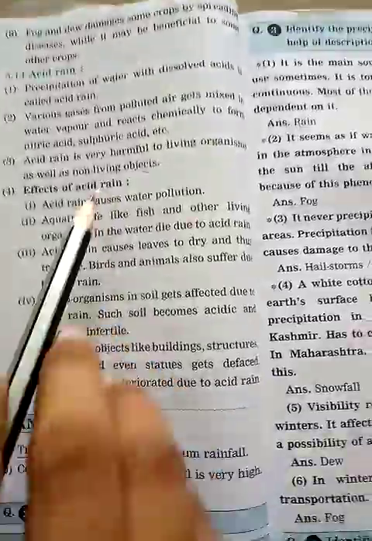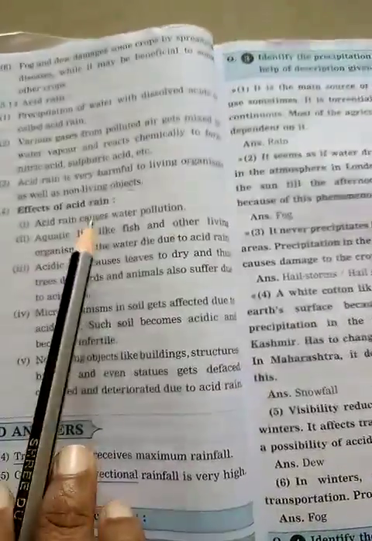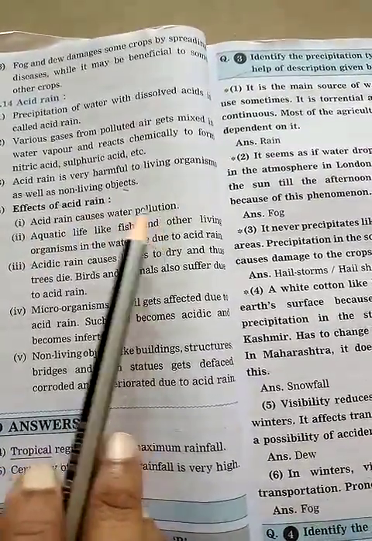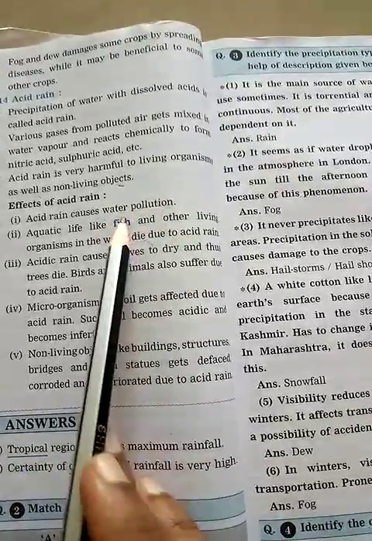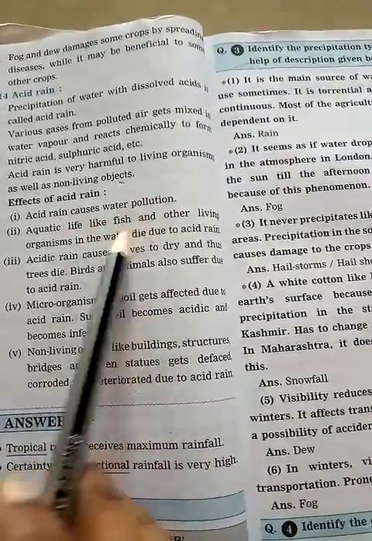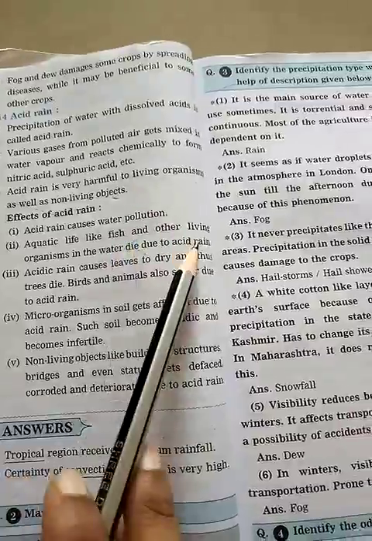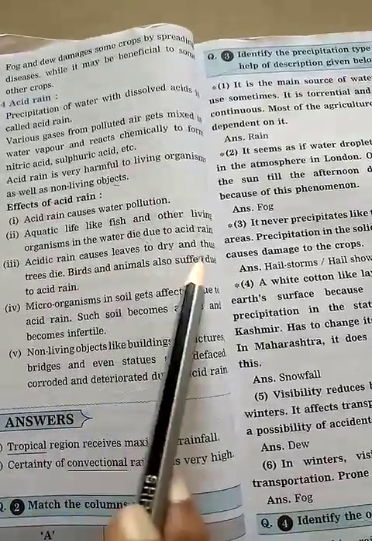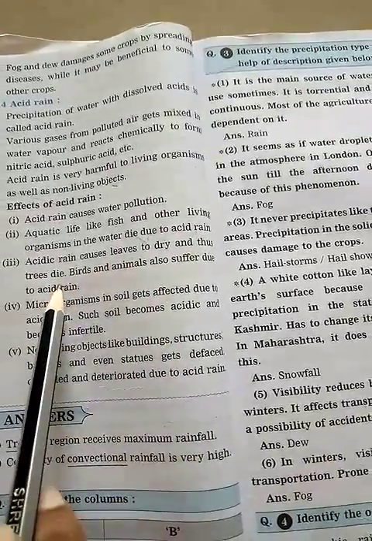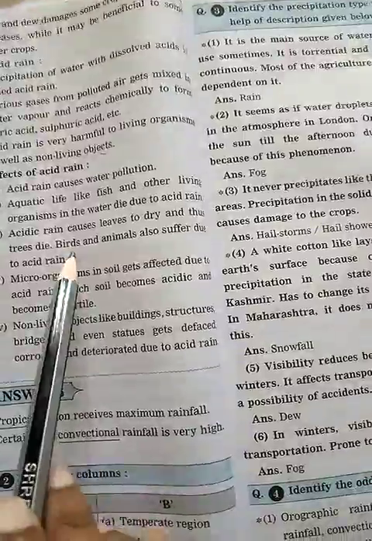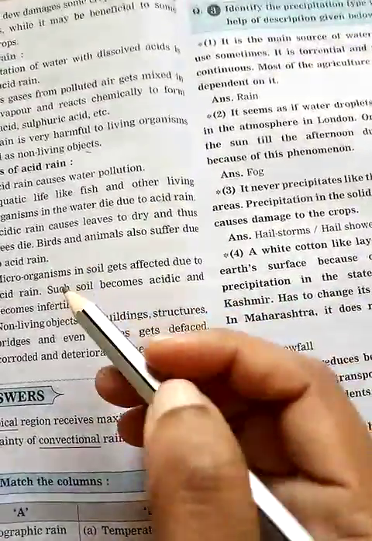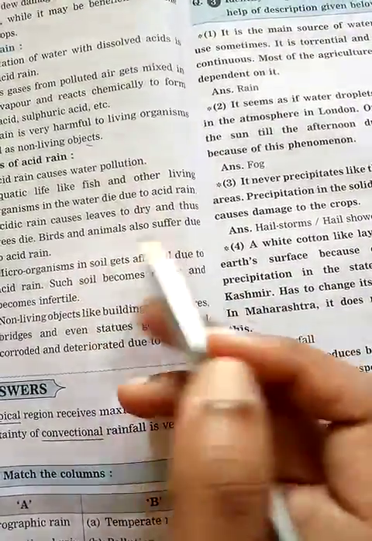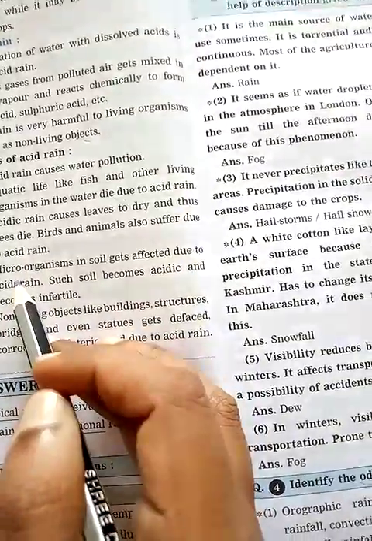Now, effects of acid rain. Acid rain causes water pollution. We know that water gets contaminated due to that. Aquatic life like fish and other living organisms in water die due to acid rain. Acidic rain causes leaves to dry and thus trees die. Birds and animals also suffer due to acid rain.